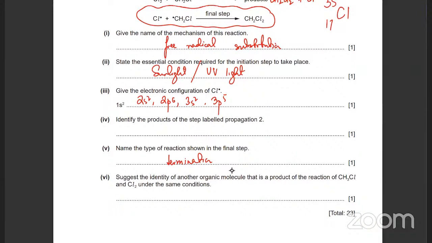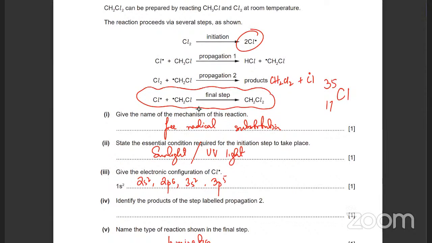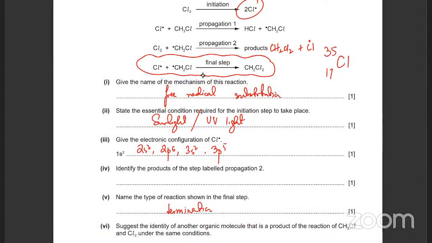Suggest the identity of another organic molecule that is a product of the reaction under the same conditions. So any other possible organic product that could be produced in the final step.